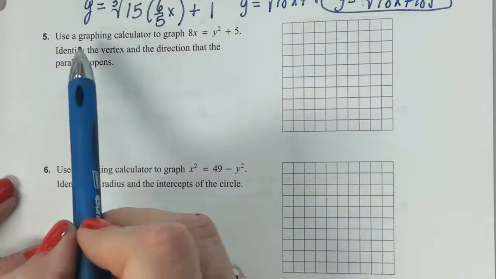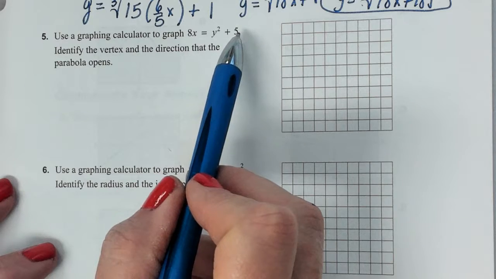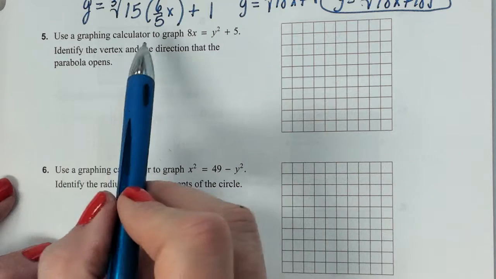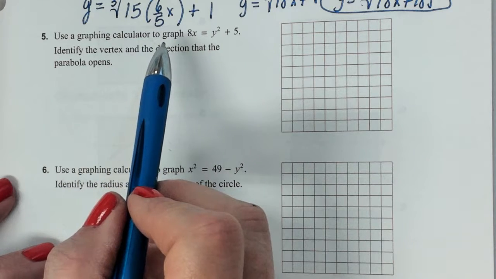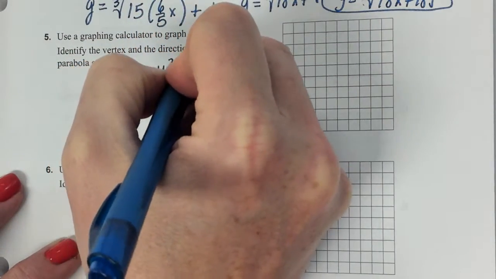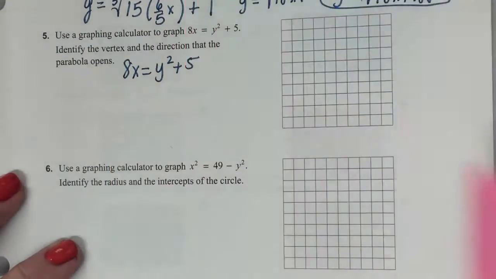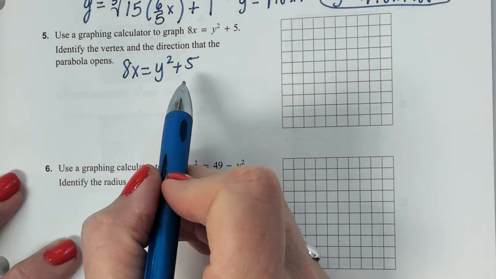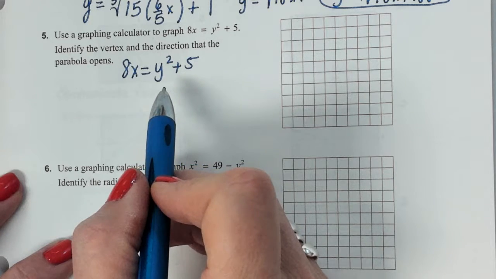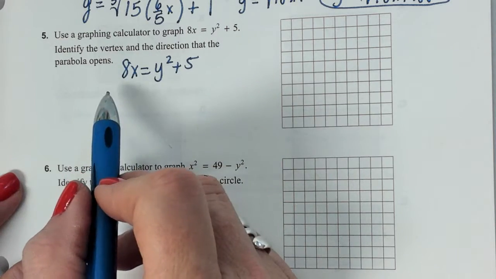All right. Number 5. Use a graphing calculator to graph 8x equals y squared plus 5. Identify the vertex and the direction that the parabola opens. So they're already telling us that this should be a parabola, aren't they? Now, how would I get this into calculator-friendly form? Calculator-friendly form means I have a calculator here and all it has is y equals. So what am I going to have to do to this equation? Solve it for y, yeah, okay. We're going to have to solve it for y by subtracting 5 and then taking the square root.